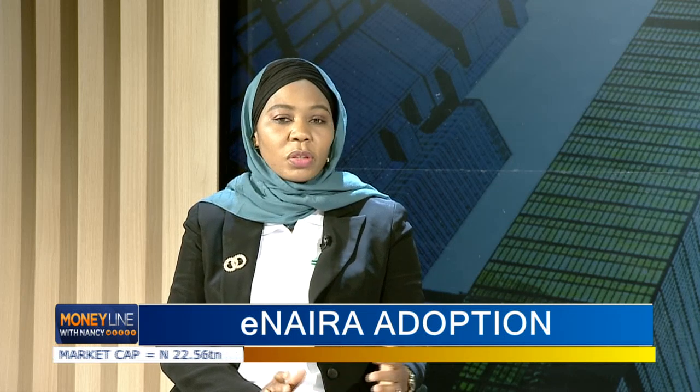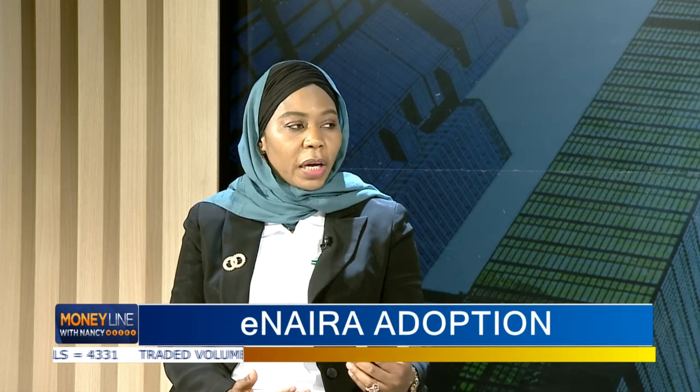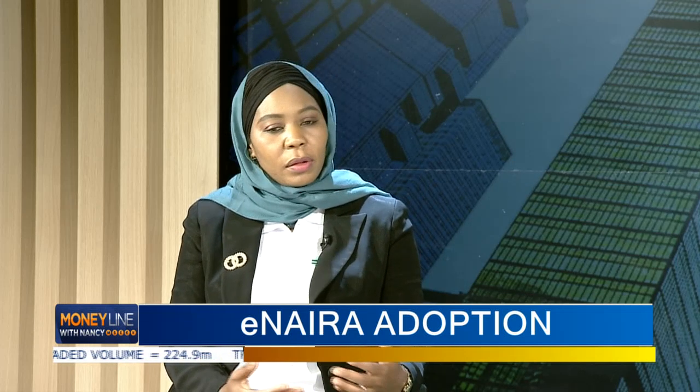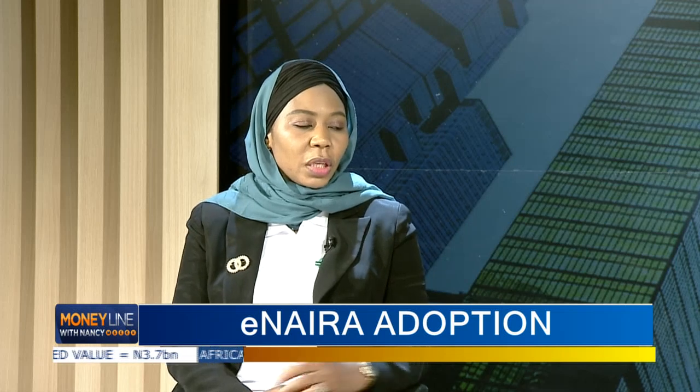Then the merchant does not really have a limit. Because we expect that merchants should be able to sell whatever goods they have to sell, no matter how much they have. People will buy, they will pay using the eNAIRA, but the merchant can always move the money to their bank account that is linked to that merchant wallet.